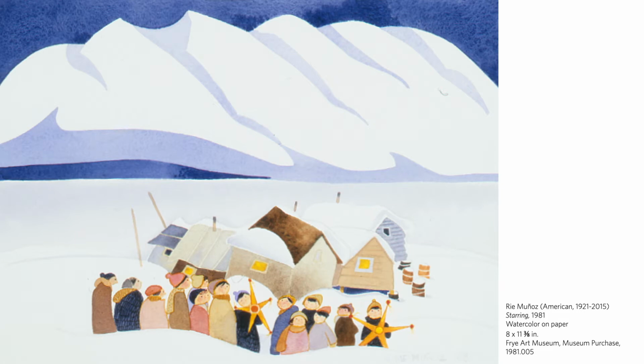Other than the snow, what more do you see? It's hard to miss the people and houses in the lower half of the artwork, isn't it? What do you think these people might be doing? Talk with your art buddy.